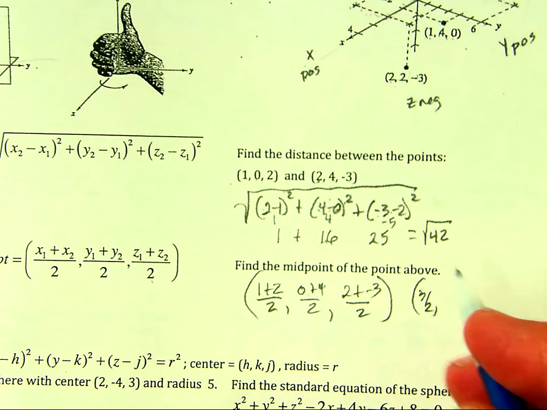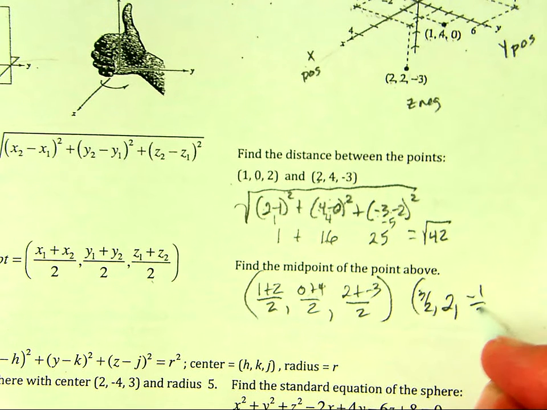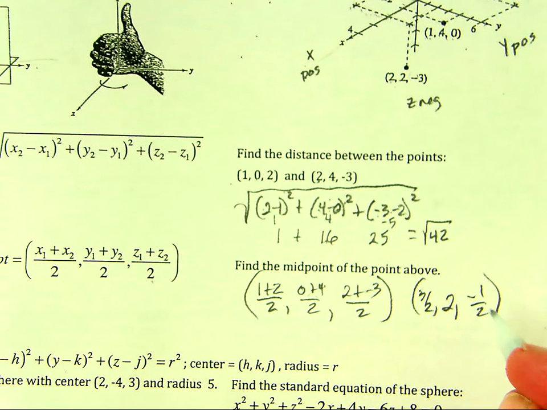0 plus 4 is 4 divided by 2 is 2. 2 plus a negative 3 is a negative 1 divided by 2. And that's our midpoint.